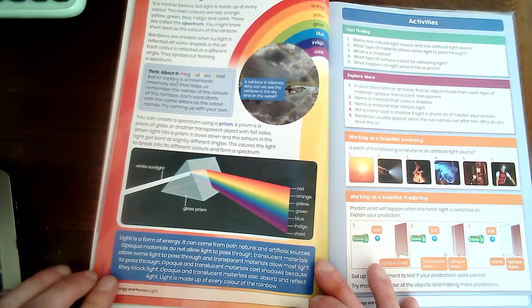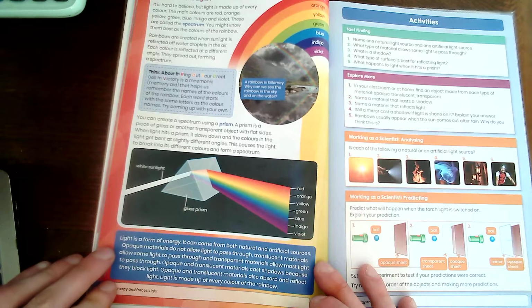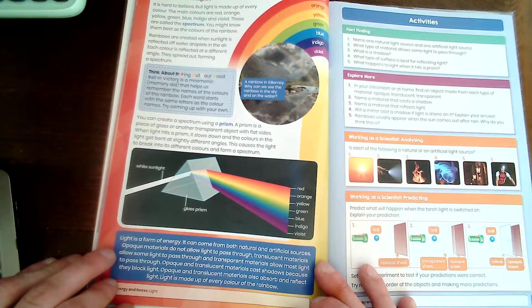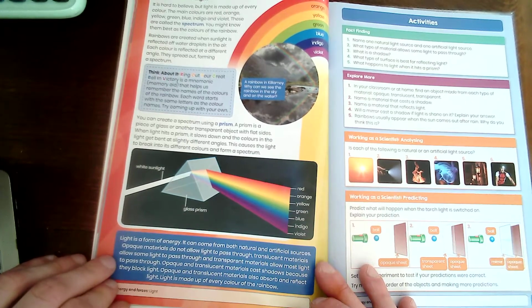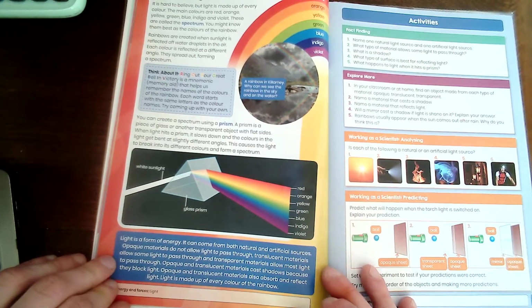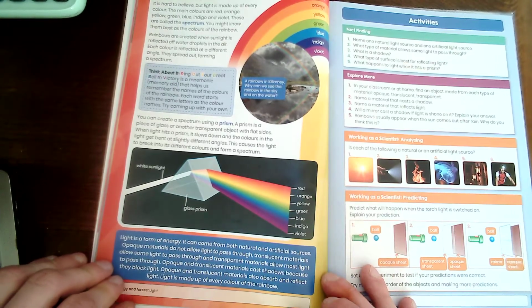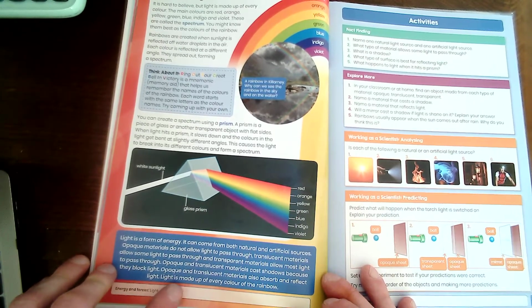Light is a form of energy. It can come from both natural and artificial sources. Opaque materials do not allow light to pass through. Translucent materials allow some light to pass through, and transparent materials allow most light to pass through. Opaque and translucent materials can cast shadows because they block light. Opaque and translucent materials also absorb and reflect light, and light is made up of every colour of the rainbow.